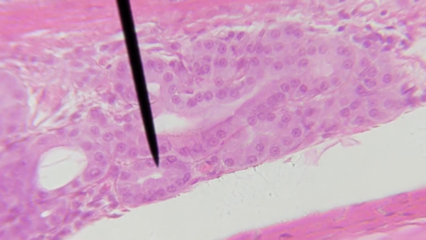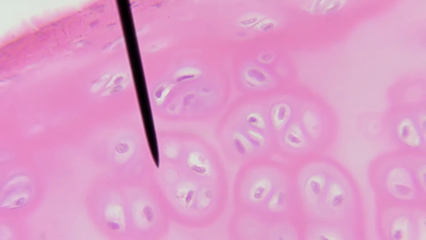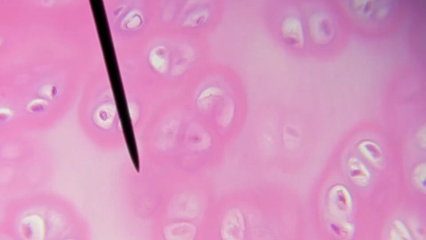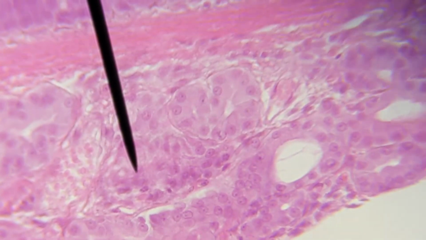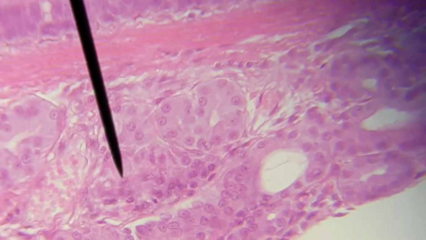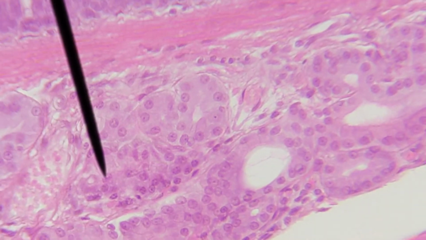Little glandular epithelial there. And then down here you have hyaline cartilage. So hyaline cartilage is named for its glassy appearance. And this is a great example of hyaline cartilage. Migrating back up, we're into some glandular epithelial here with some ducts, some cuboidal cells.